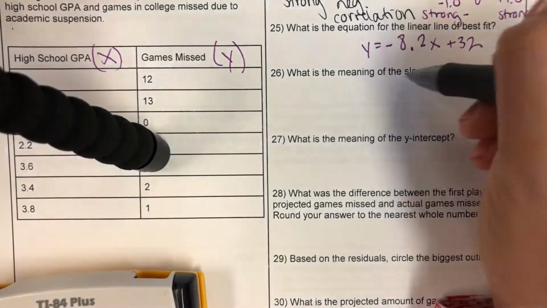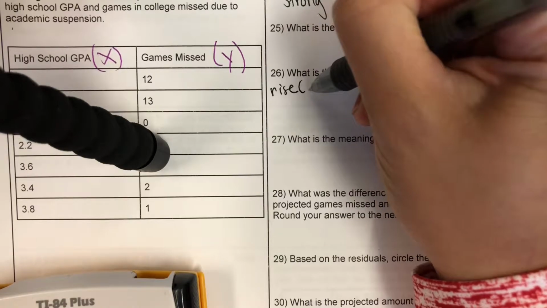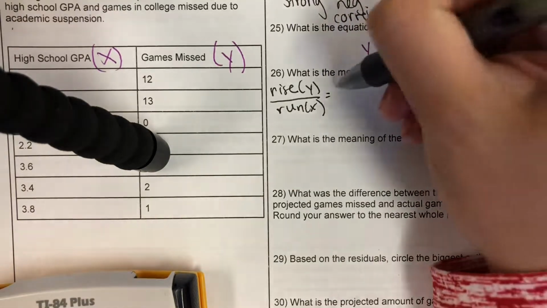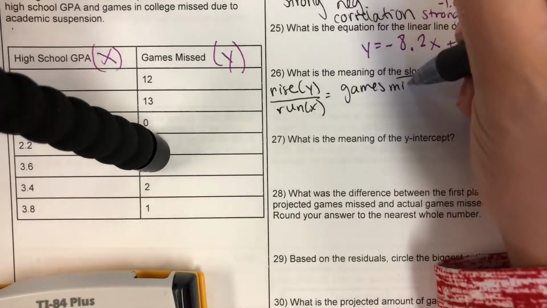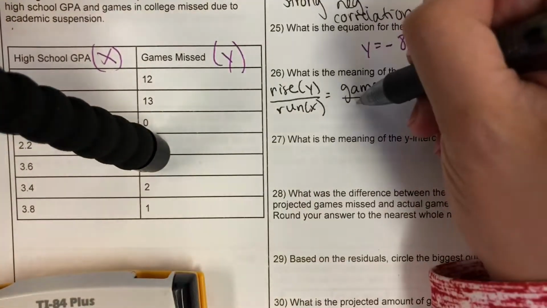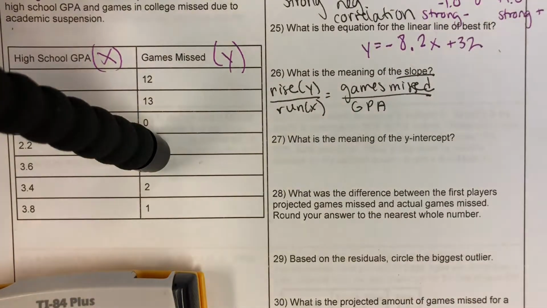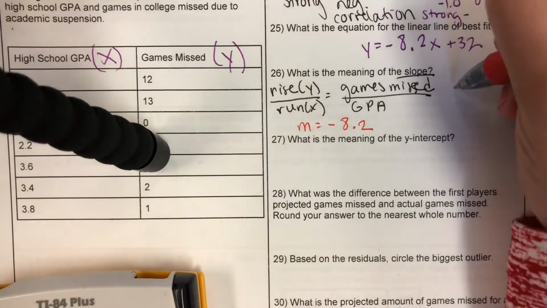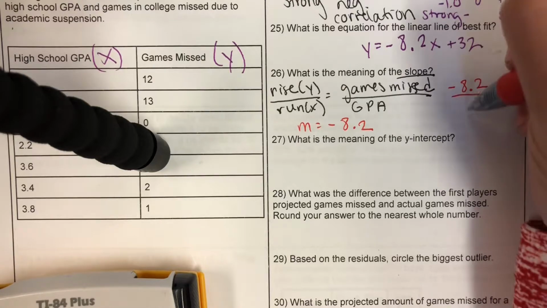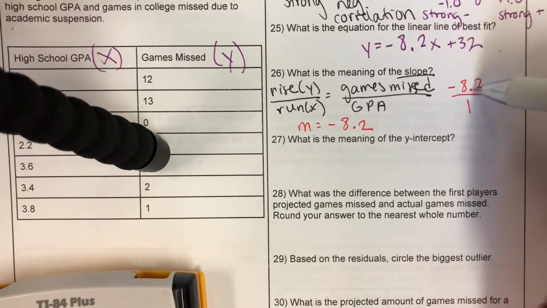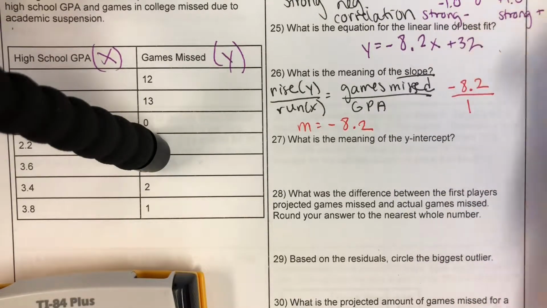The easiest way for you to envision what slope means is that you know it's going to be rise, which is y, over run, which is x. So if my y is my games missed, I know that games missed is going to be my y value, and that my x value right here is GPA. Okay, so let's take a look at what the m value actually is. M is negative 8.2, which I can envision as negative 8.2 over 1. So now it's easier for me to interpret what the slope means. If I miss 8.2 games, my GPA is going to go down by 1. So this unit is games, and this one is GPA.